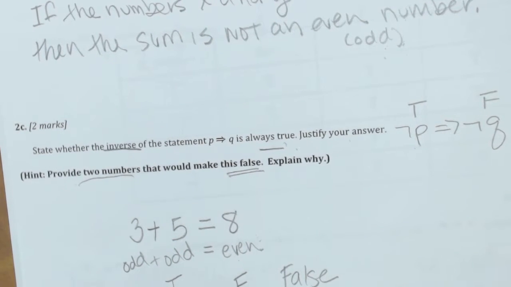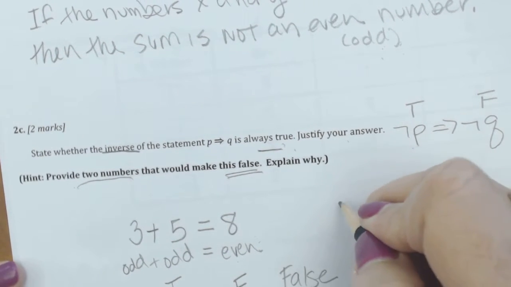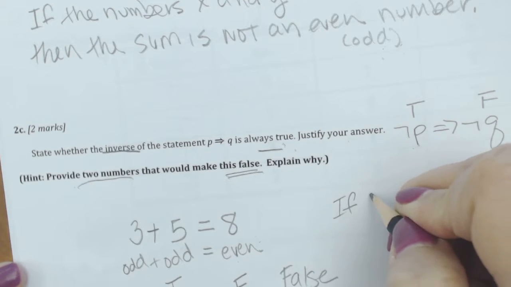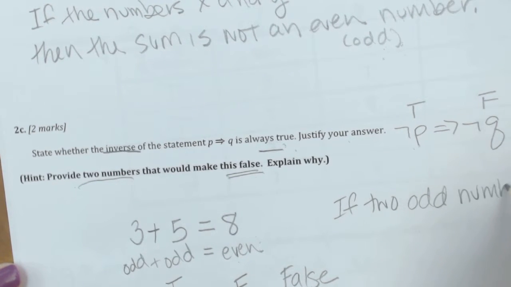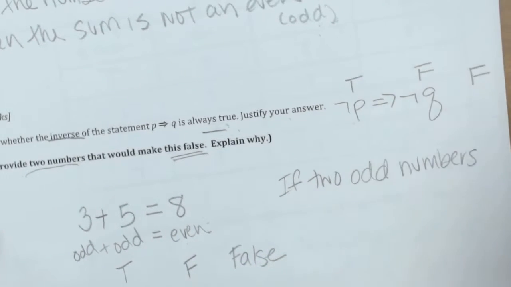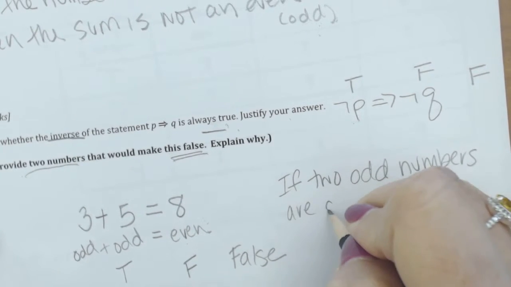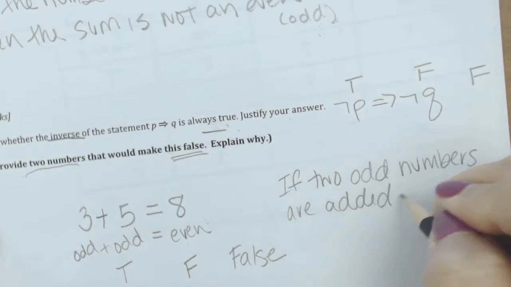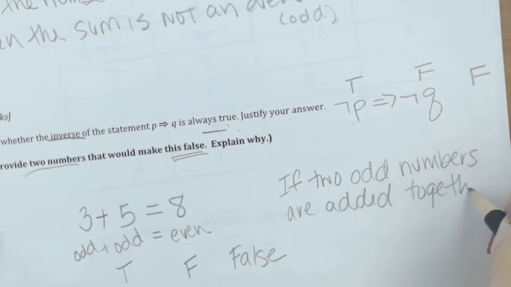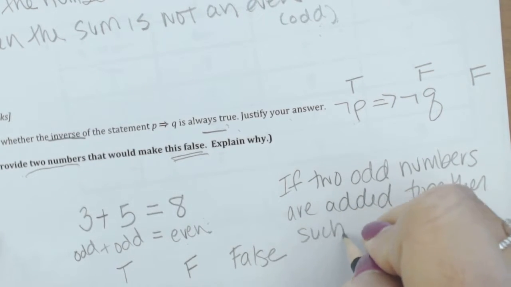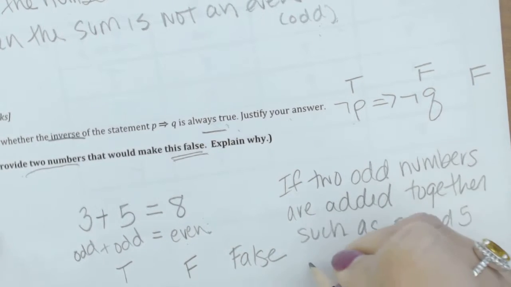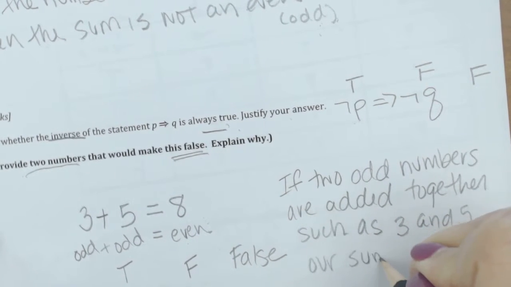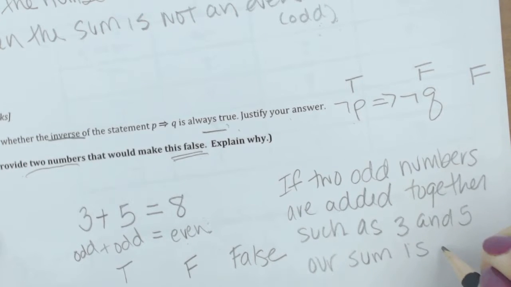How are we going to write that up? We can say, okay, if two odd numbers are added together, such as 3 and 5, our sum is even.